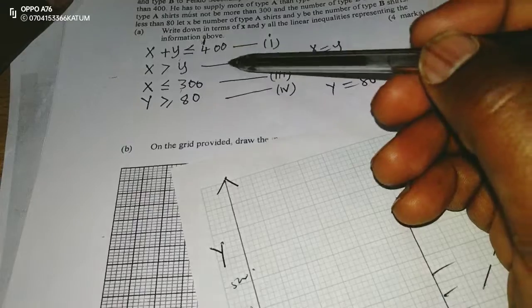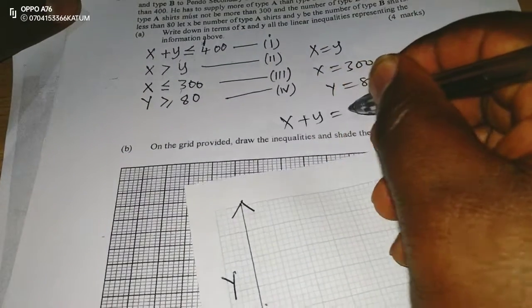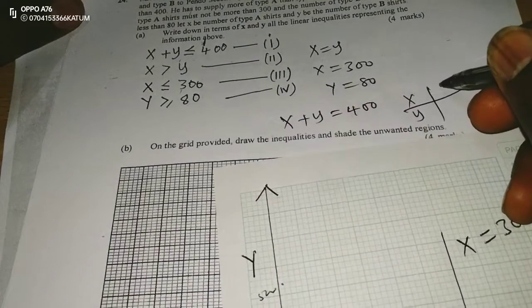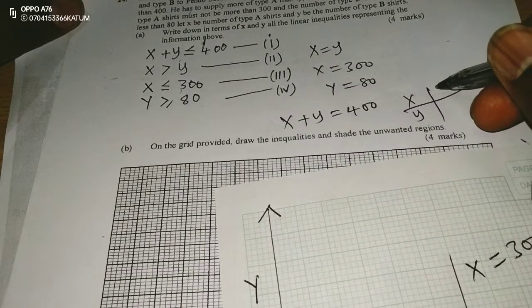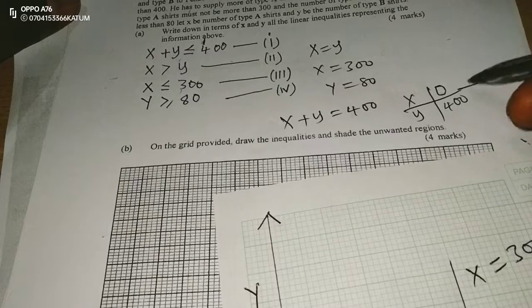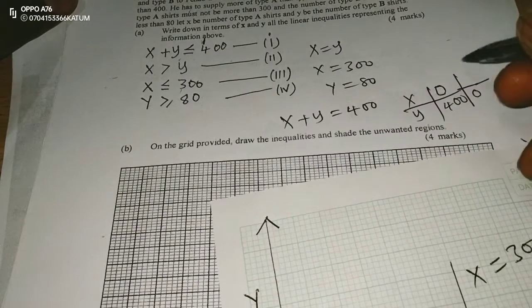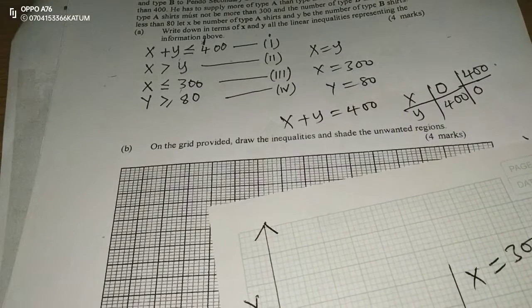x plus y equals 400. So we're going to use x plus y equals 400 as the borderline. For the x and y values: when x is 0, for instance, y has to be 400. And when y is 0, x becomes 400. So that is the line we want.